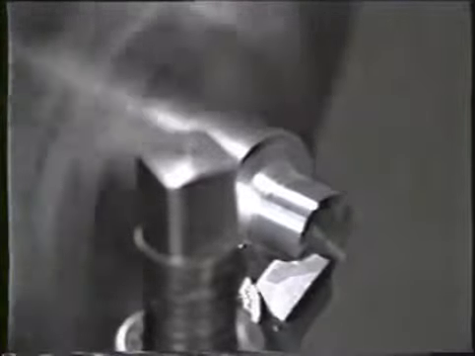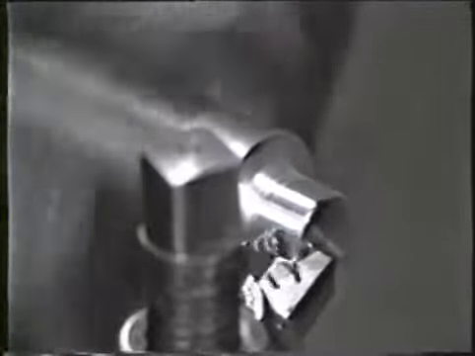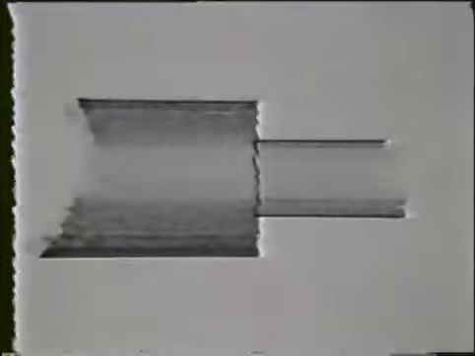External corners may be machined to break the sharp edges and add to the general appearance of the job. Some common types of machined corners are the square, the rounded, and the chamfered corner.